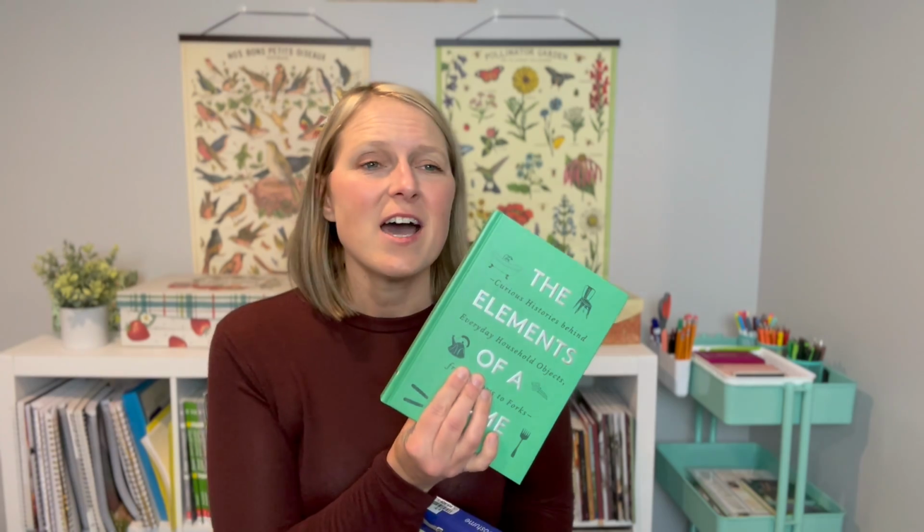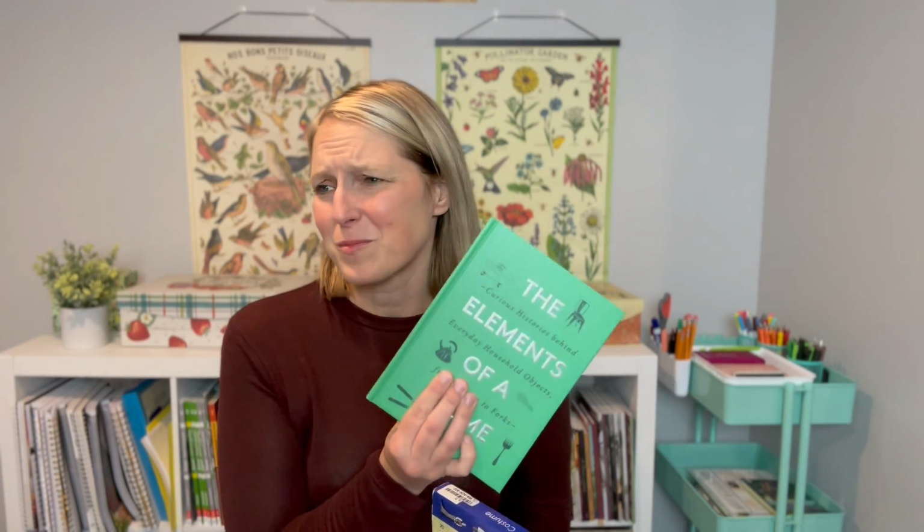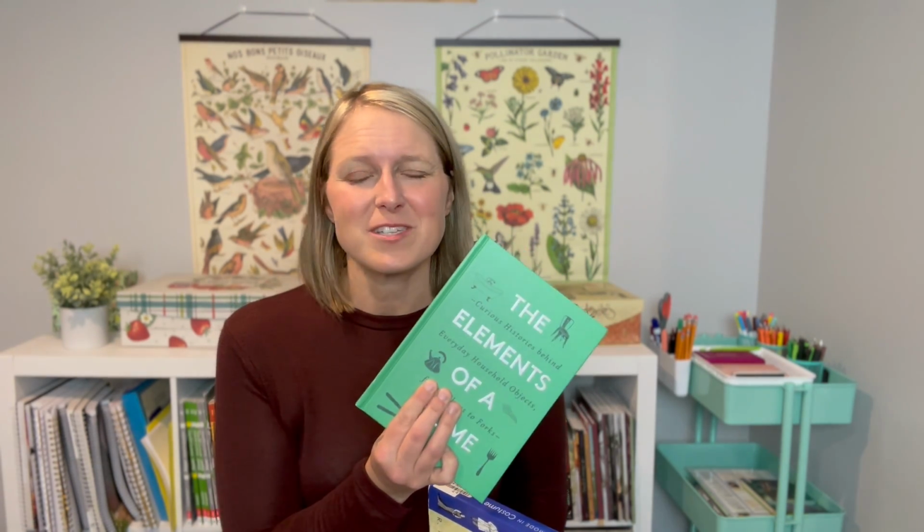Some of our favorite things about using the Whirlwind World History program is that the books really are amazing. They've done a fantastic job of choosing some wonderful books for us to use. Some of the books that we use on a weekly basis are Elements of the Home. This tells the history of how certain things came to be, everything from ice buckets to brooms to bathtubs to indoor toilets. It's been a really interesting way to find out more about common everyday items.